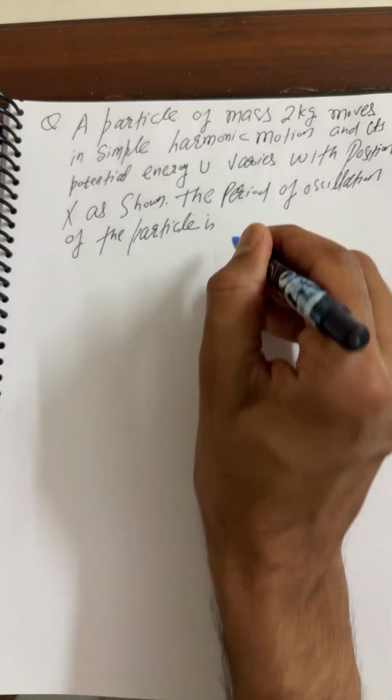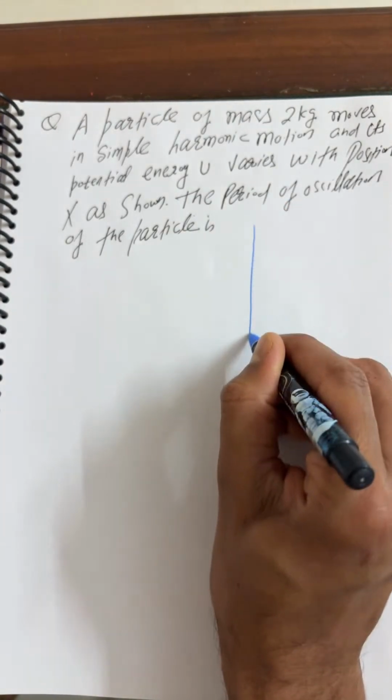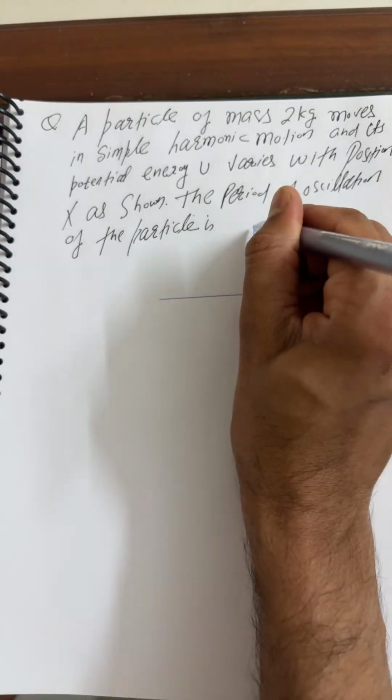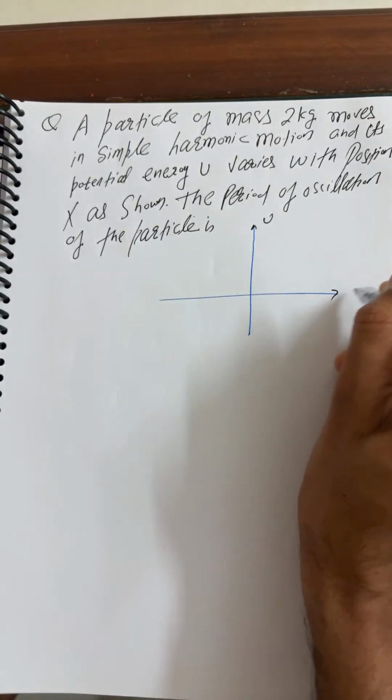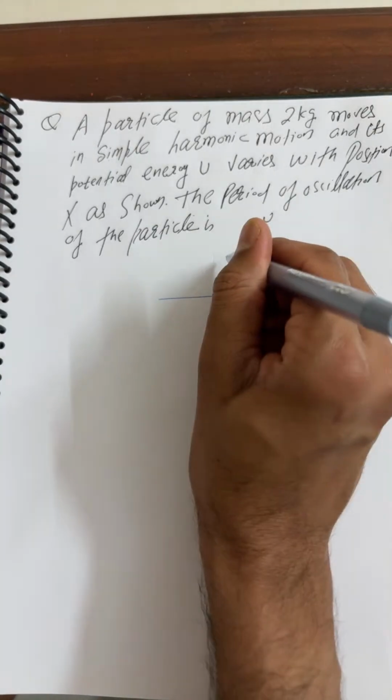Means simply we wish to find the time period. So here I'll first draw the graph, U as a function of x.